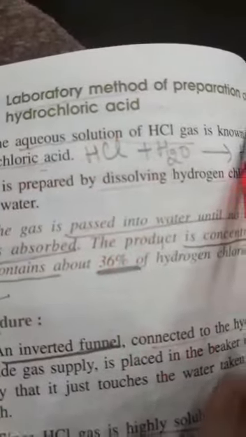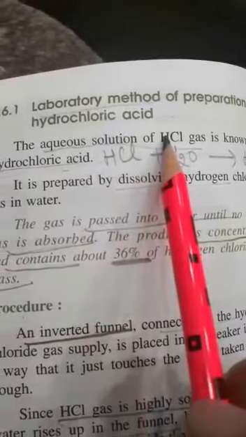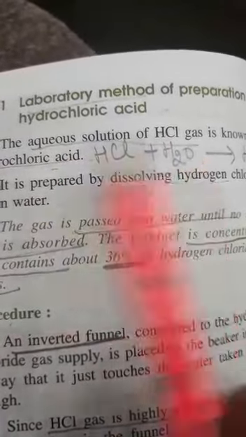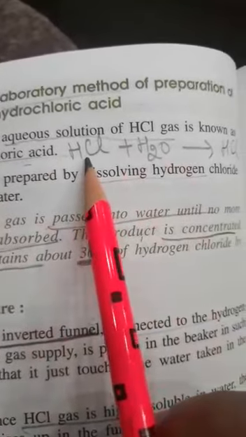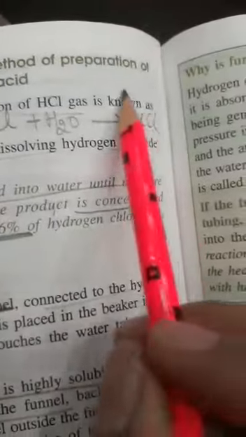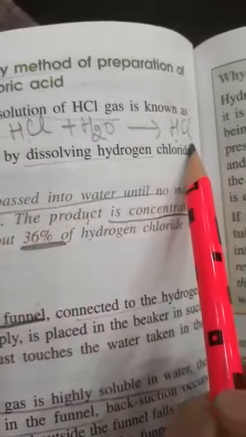Next is the laboratory method of preparation of hydrochloric acid: an aqueous solution of hydrogen chloride gas. Aqueous solution means when hydrogen chloride gas dissolves in water, it forms hydrochloric acid. When hydrogen chloride gas is passed through water, it forms an aqueous solution of hydrogen chloride gas.